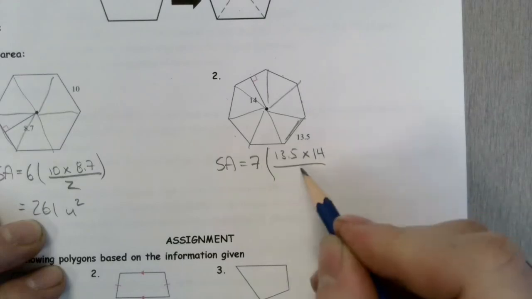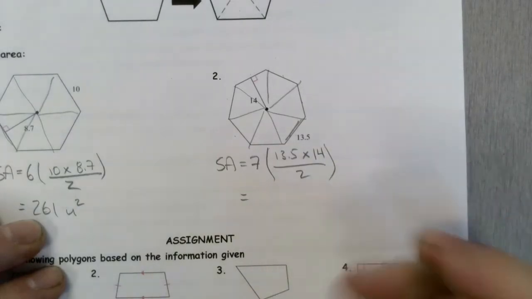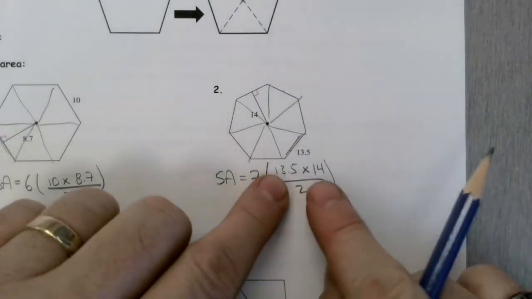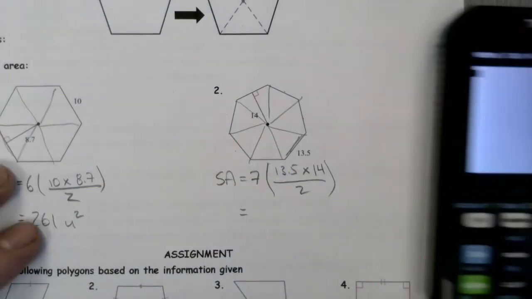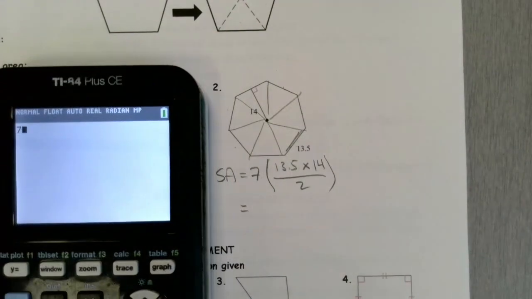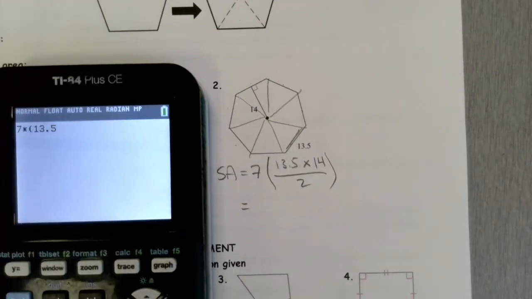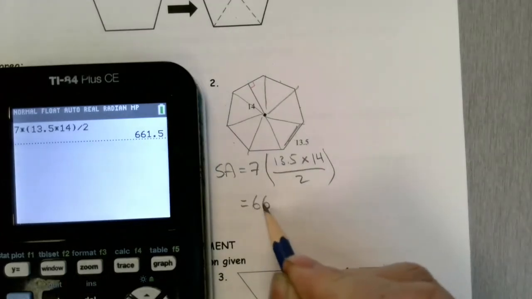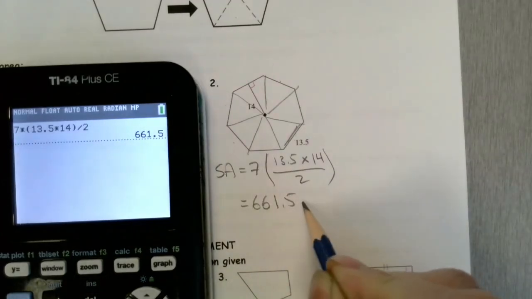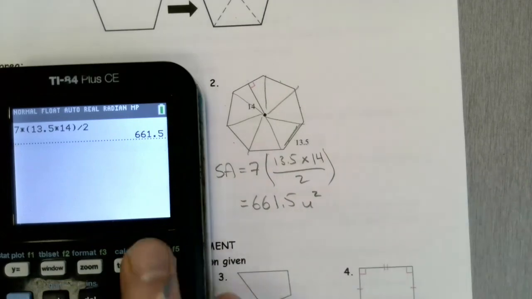Every one is going to have the same one. And then remember, the formula for the triangle is base times height divided by 2 and then multiplied by 7. So 7 multiplied by 13.5 times 14 divided by 2, and I get 661.5 units squared.